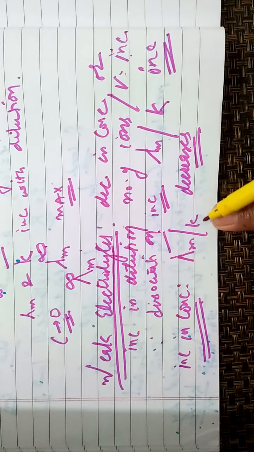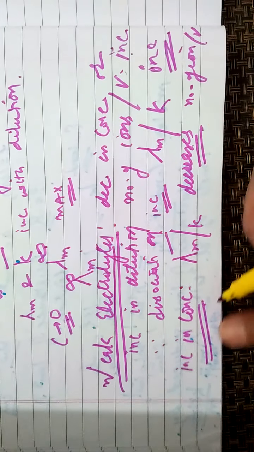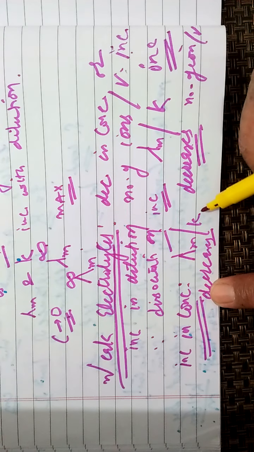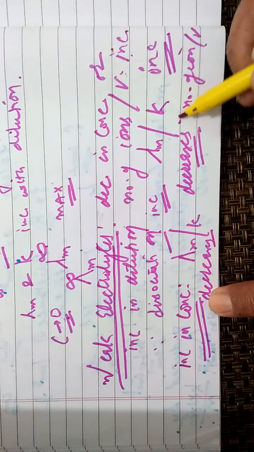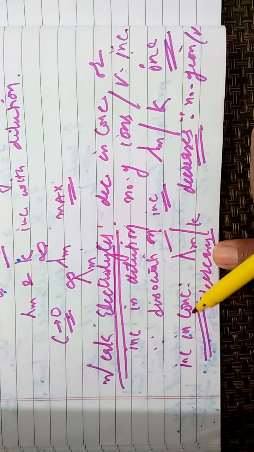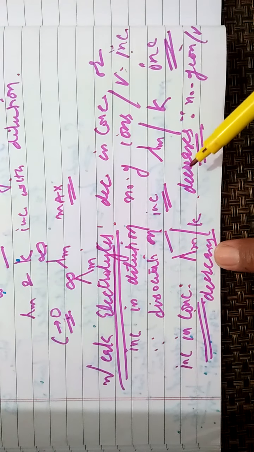So the number of ions per unit volume decreases, and hence the molar conductivity and conductivity decrease. So with the increase in concentration, the molar conductivity and conductivity for the weak electrolytes decrease.